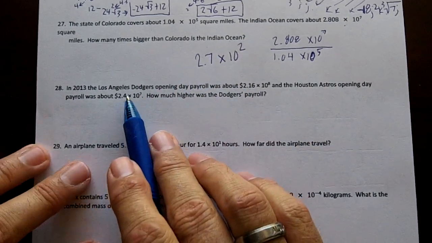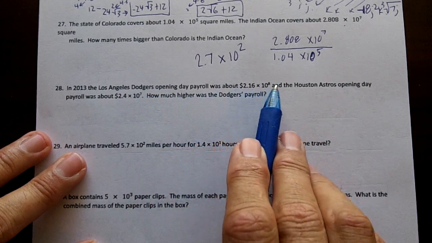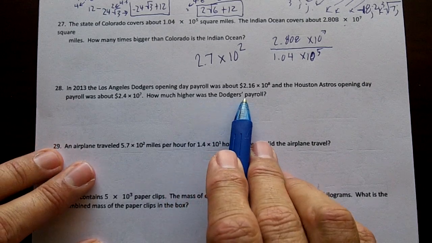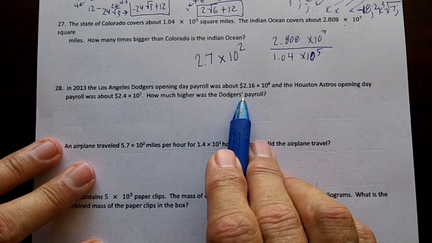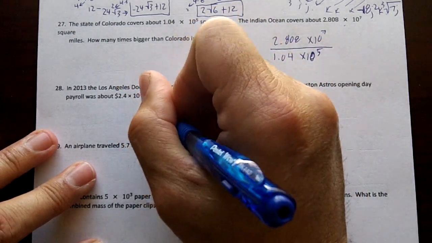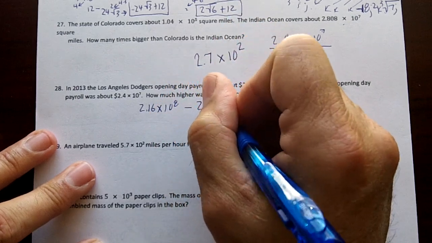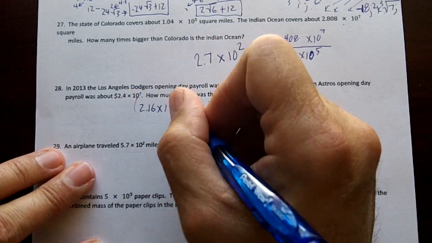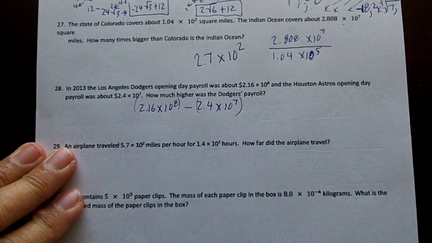Okay, on number 28. The Los Angeles Dodgers opening payroll was this. The Houston Astros was this. How much higher was the Dodgers payroll? So on this one, we're subtracting, it looks like. So write down 2.16 times 10 to the 8th minus 2.4 times 10 to the 7th. And you could technically punch this into the calculator. So let's just punch this into the calculator.